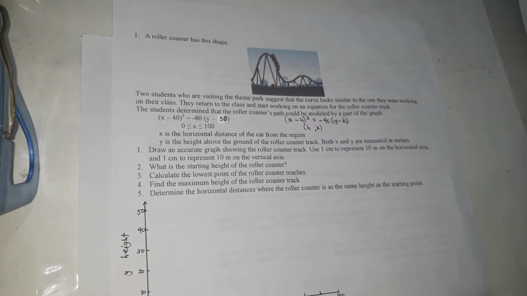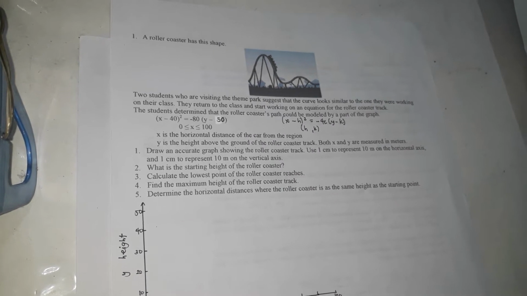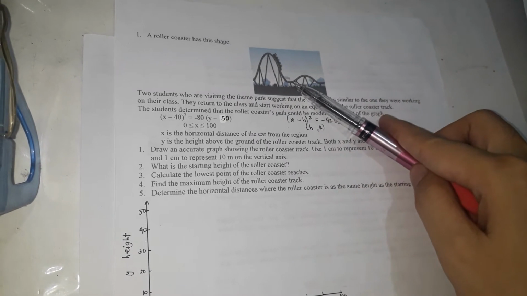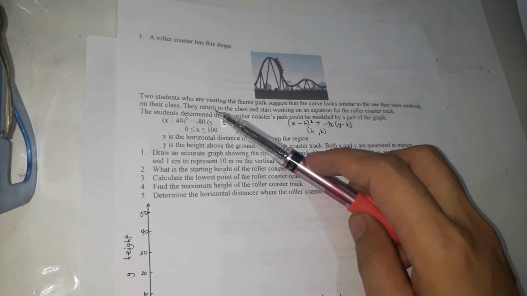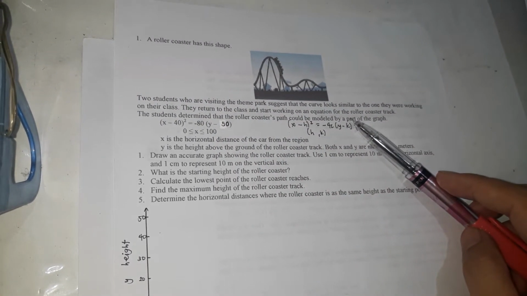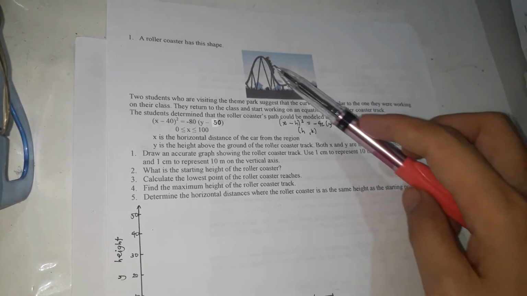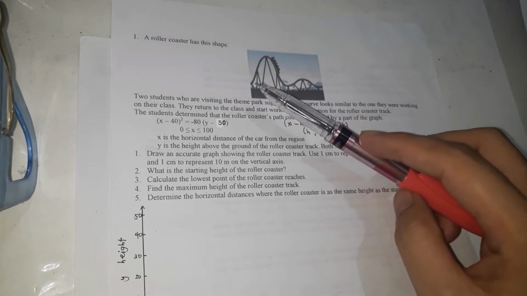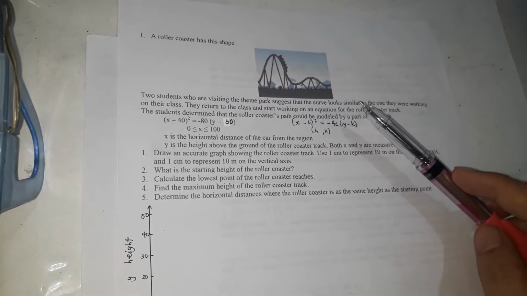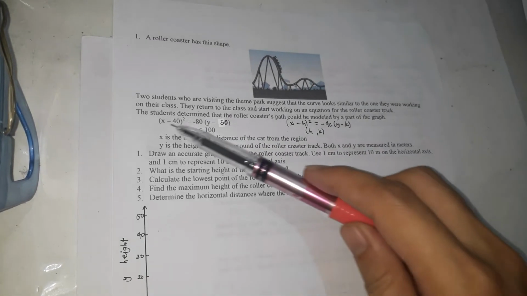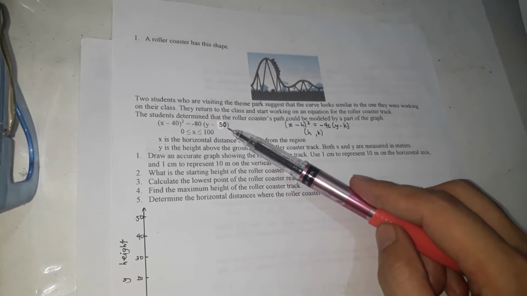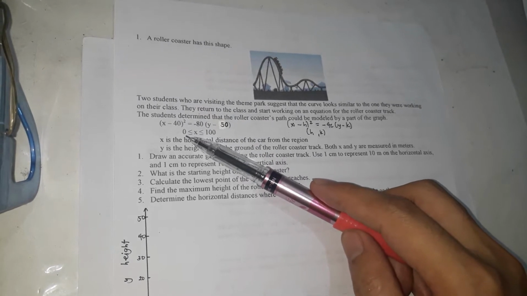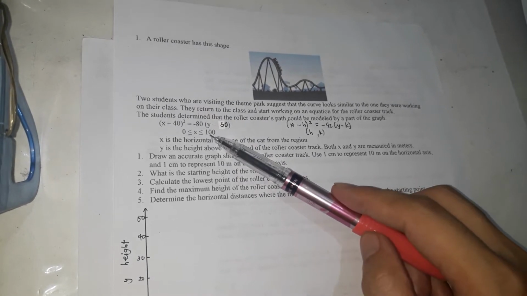working on in class. So they noticed na yung shape ng track is the same sa pinag-aaralan nila sa kanilang classroom. So what they do is they return to their class and start working on the equation for the roller coaster track. So identify nila yung equation. So they find out na yung equation pala ng roller coaster is like this: (x minus 40) squared is equal to negative 80 (y minus 50), where x is between 0 to 100.